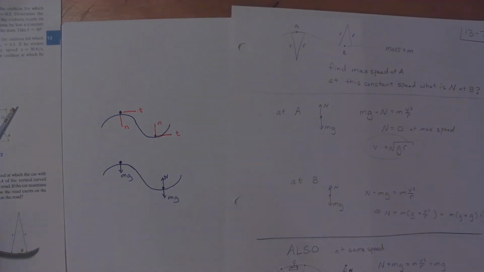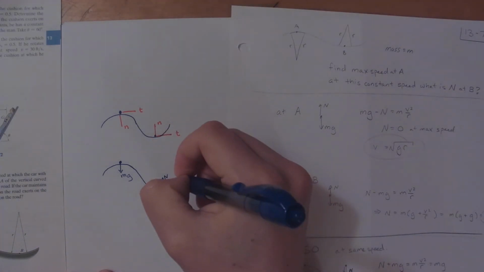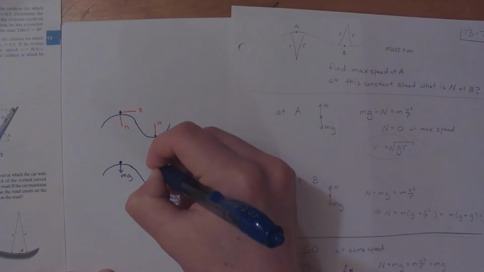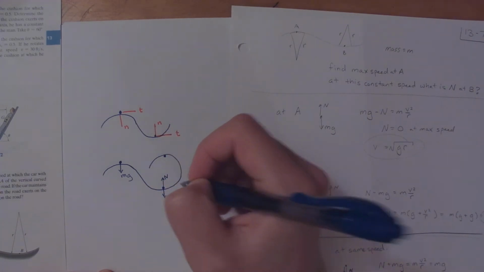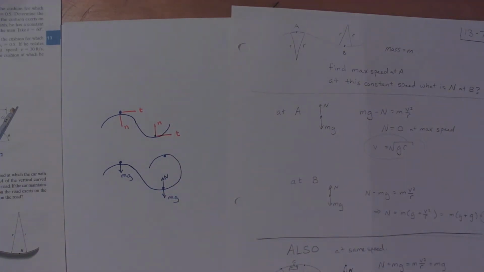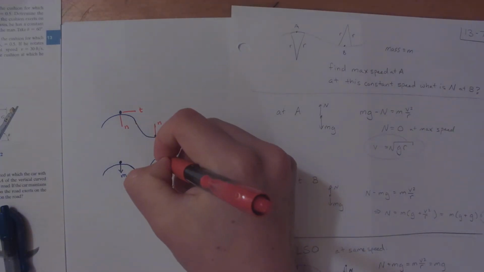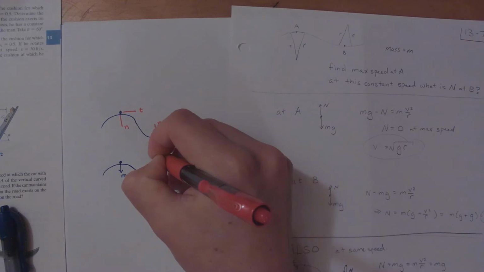What I think is even more interesting is if you wanted to try, let's say, continuing like this and drive your car upside down here. Now the normal direction is pointing in towards the center of the circle.